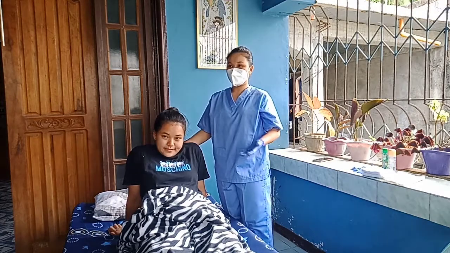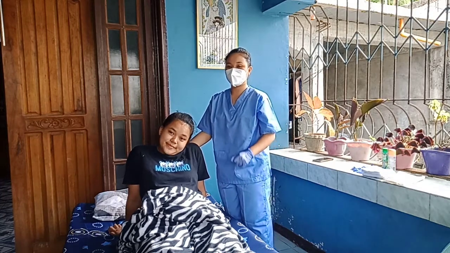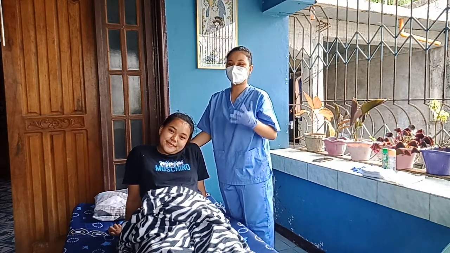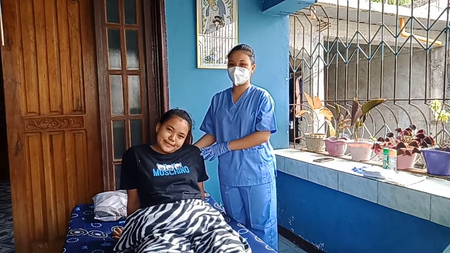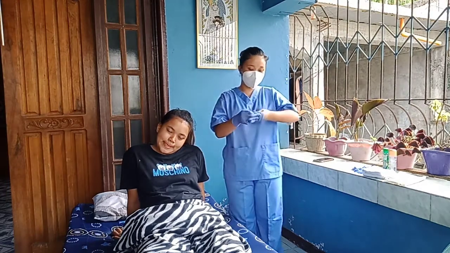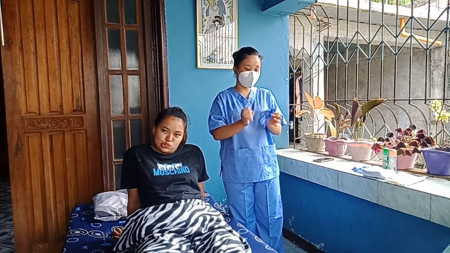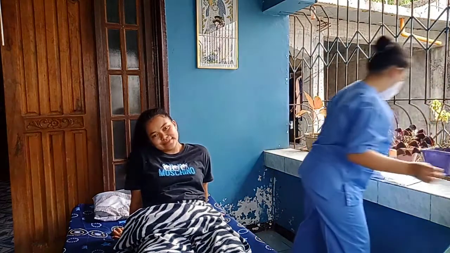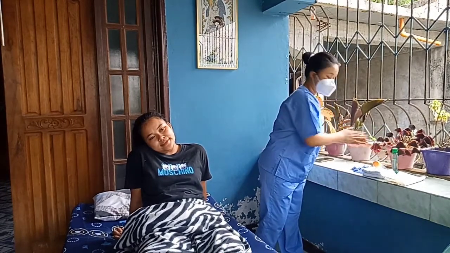So, let's assume that the bed is in the lowest position, then the side rail of the bed is already raised. Next is remove and discard gloves, then perform hand hygiene. Remove and discard the gloves. Discard them in the proper receptacle. Then perform hand hygiene.